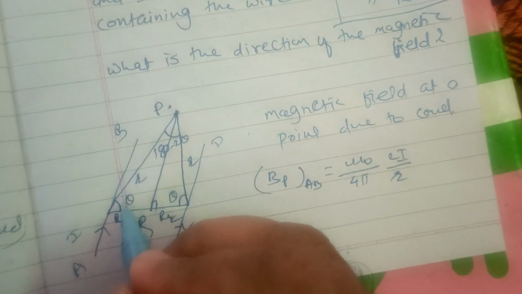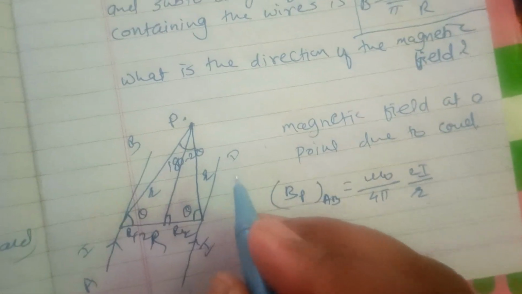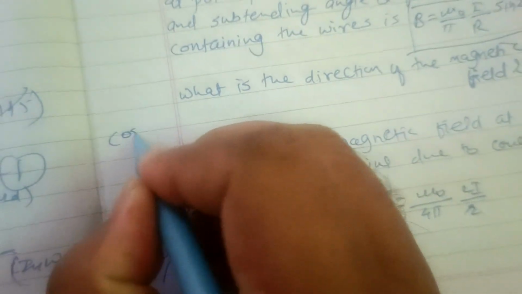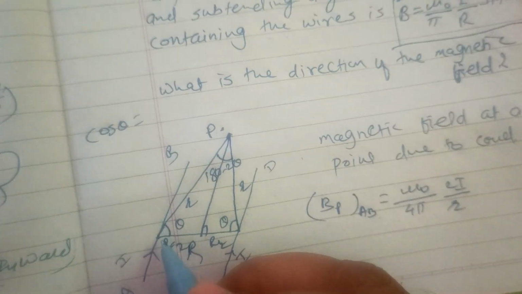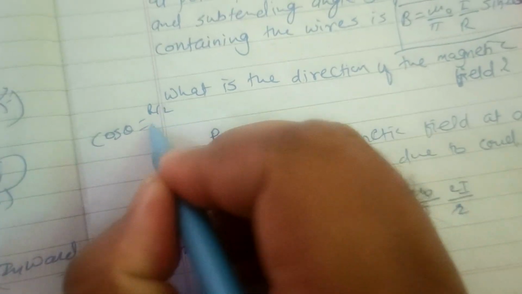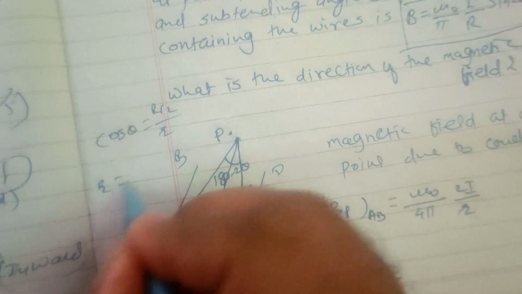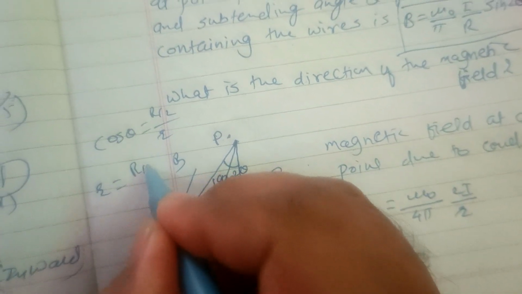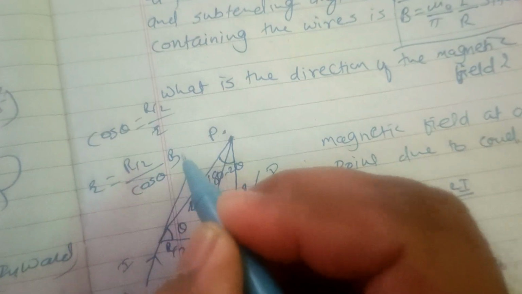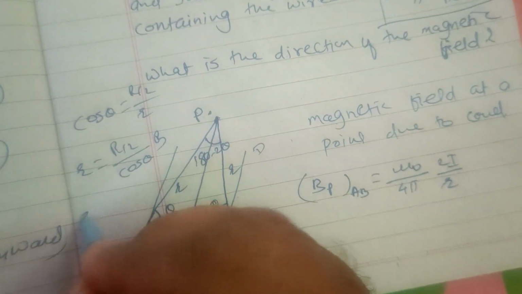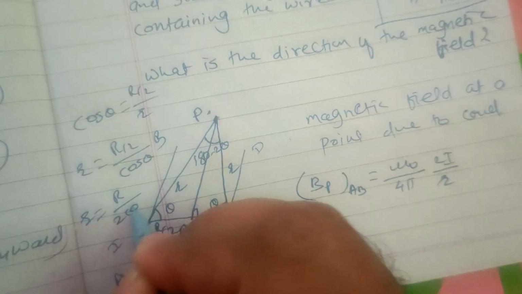So we can take cos theta. Cos theta is equal to adjacent side R by 2 divided by hypotenuse small r. So small r is equal to R by 2 divided by cos theta, or you can write small r is equal to R by 2 cos theta.